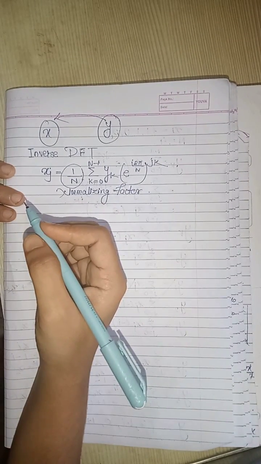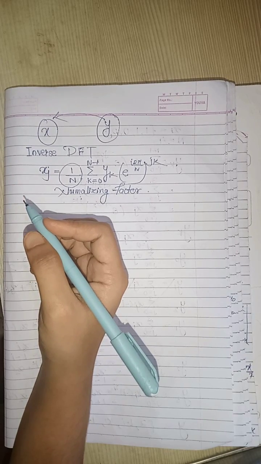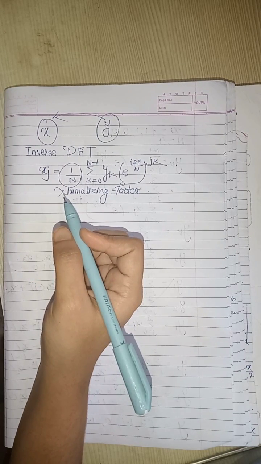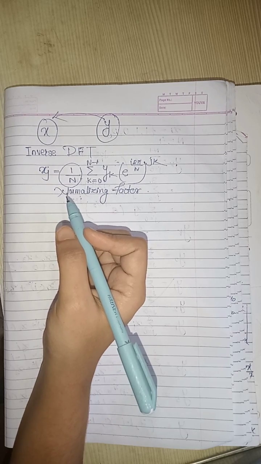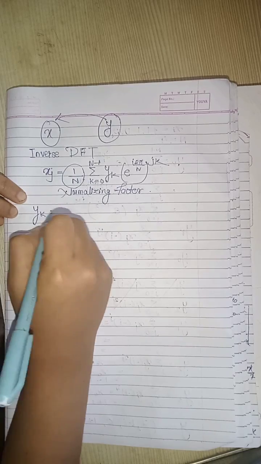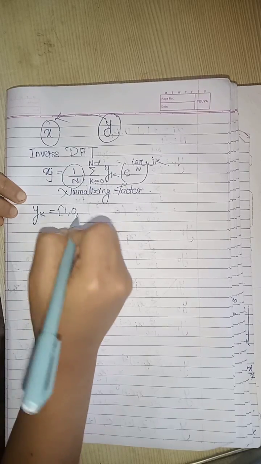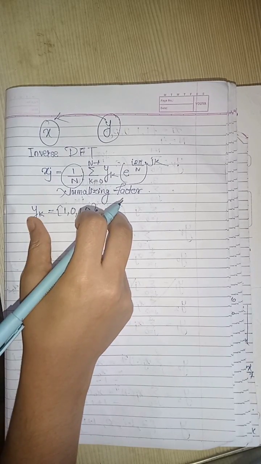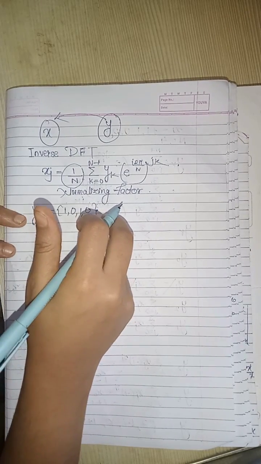Now what are the properties of DFT? We'll see this after one example. So let's see one example based on inverse DFT. If you are given a vector yk which is 1 0 1 0, okay, so this is the vector after a Fourier transformation. You have to find the original vector.